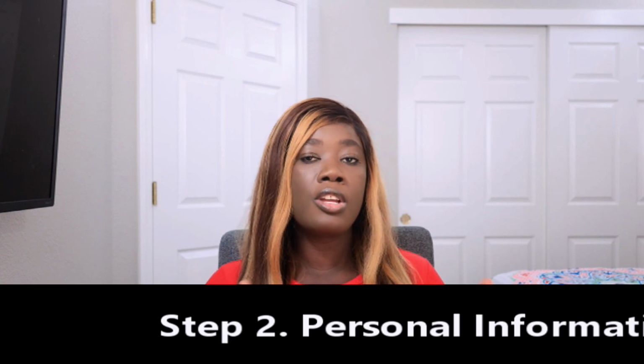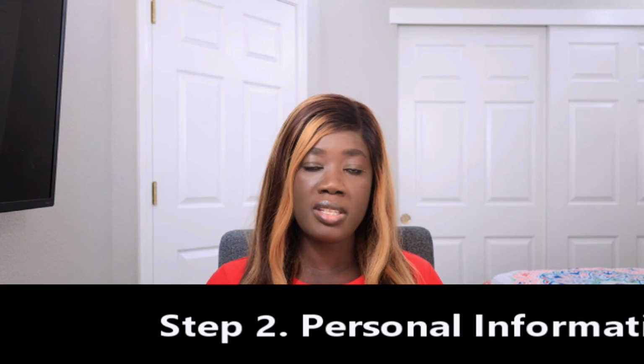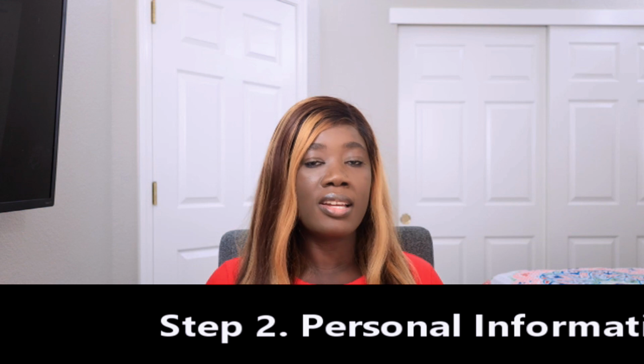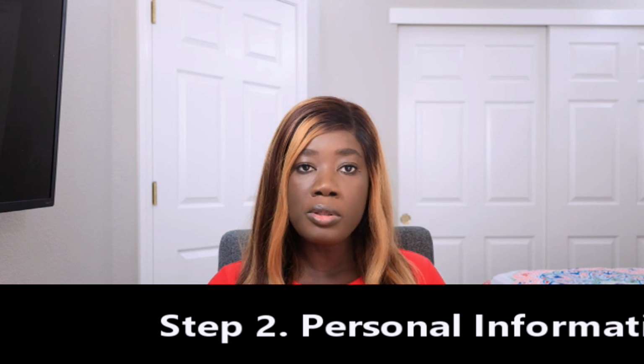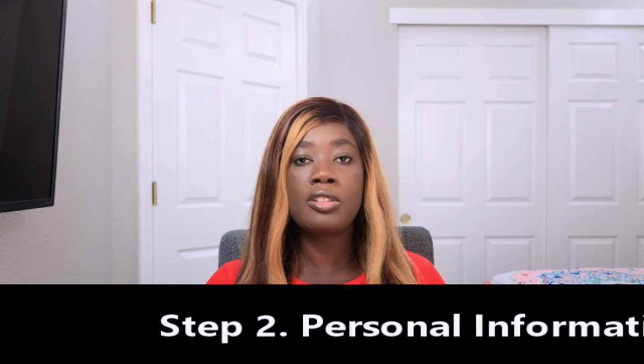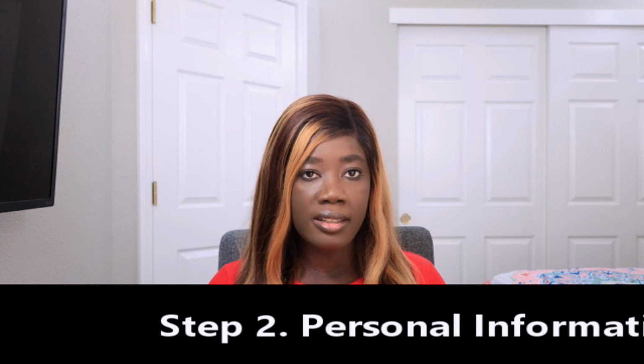The second step is your personal information. You have to begin by entering your personal details accurately. This includes your full name, your date of birth, your place of birth, your gender, your nationality, and also your marital status. Make sure you remember to use the same information as you have in your international passport.